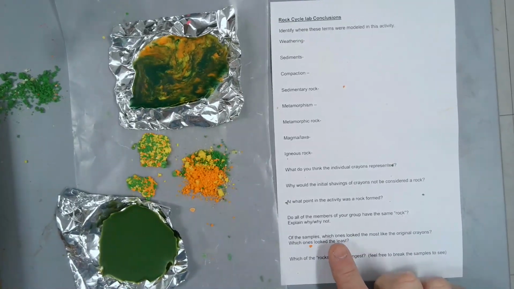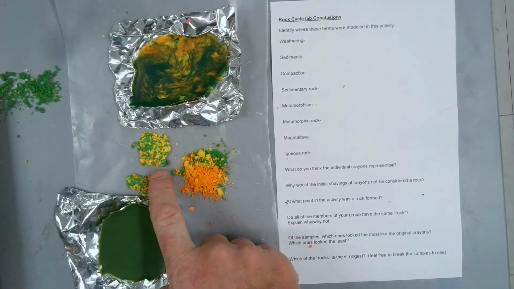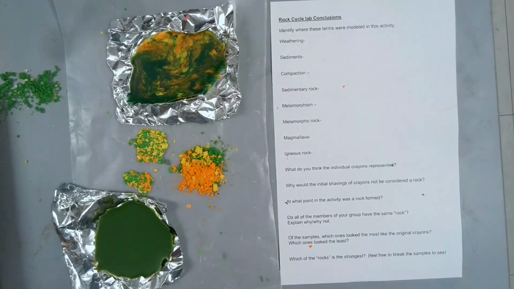Now, of the samples, which one looked the most like the original crayons? That would be the sedimentary rock. In the sedimentary rock, we can still see individual pieces of the green, the orange, and the yellow crayons. Something like sandstone, which is a rock that is made out of sand, you can still see the sand in the rock.